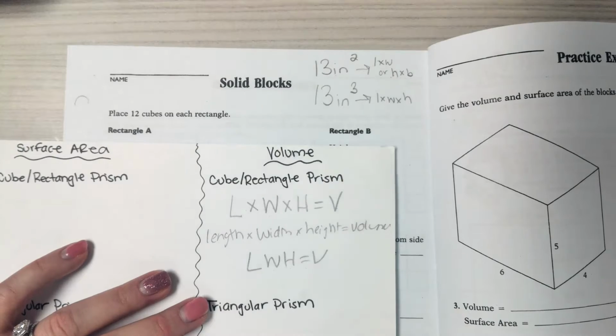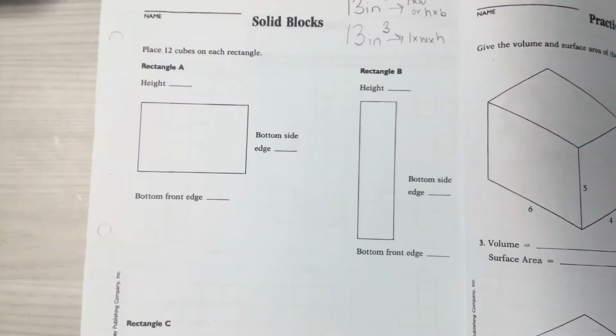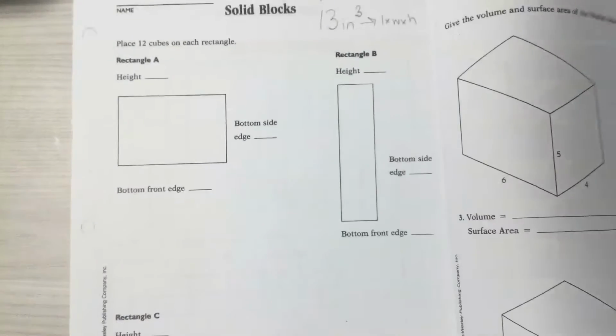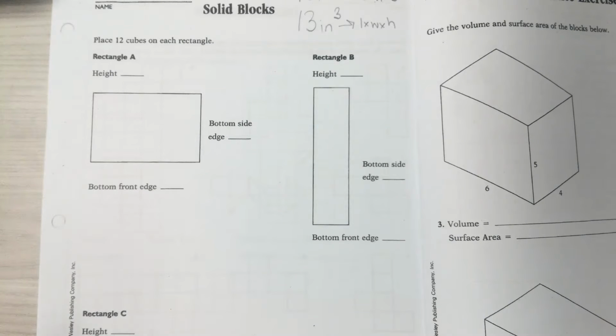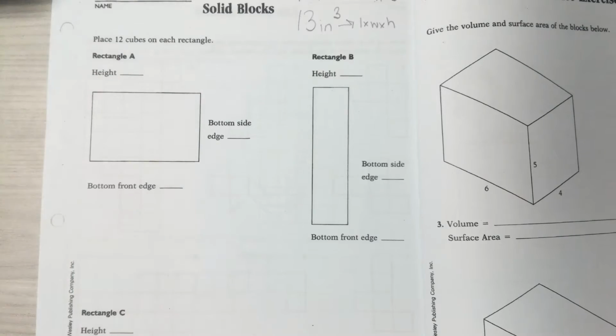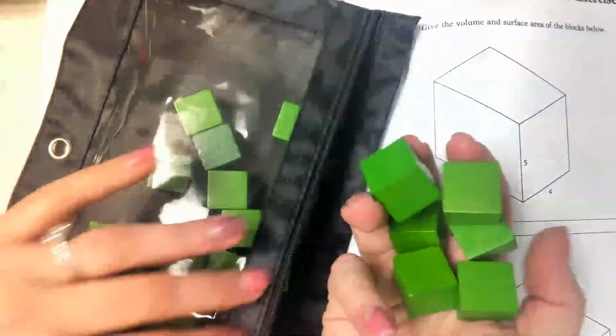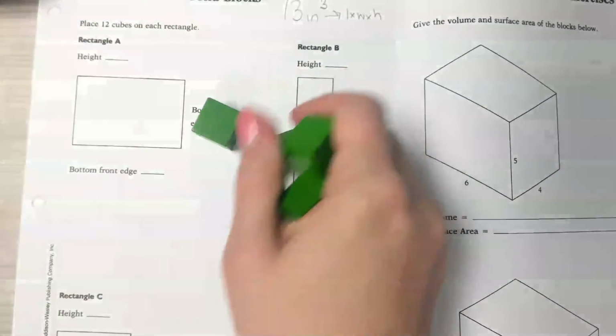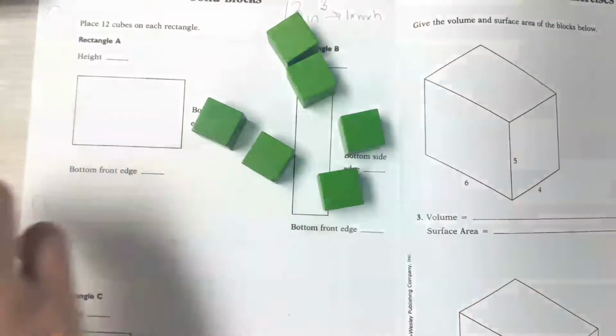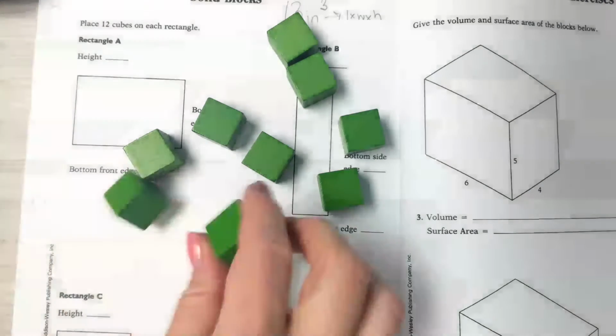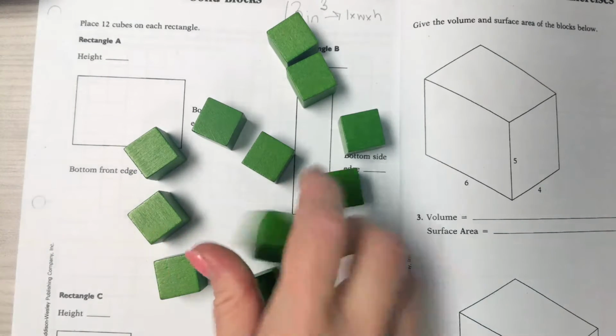Okay? All right, let's go ahead and get started on this page, solid blocks. So find this page. It's probably in lesson 4. And it says that we need 12 cubes. So hopefully your teacher gave you some cubes. I'm going to get some out right here, though. 12. 1, 2, 3, 4, 5, 6, 7, 8, 9, 10, 11, 12.